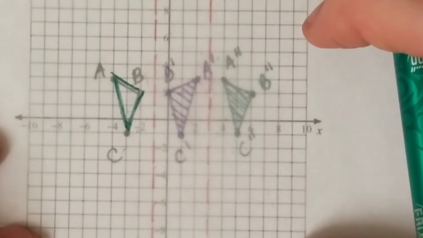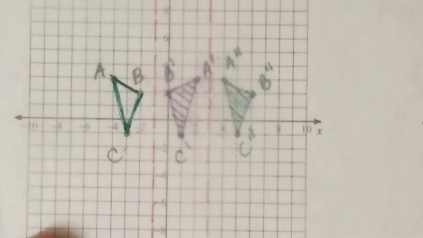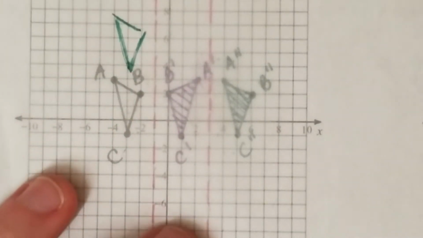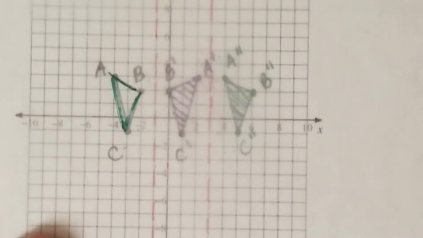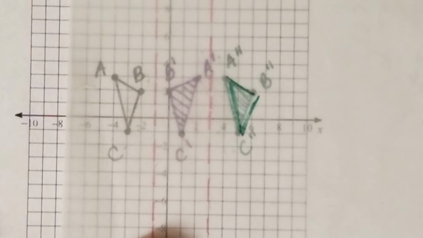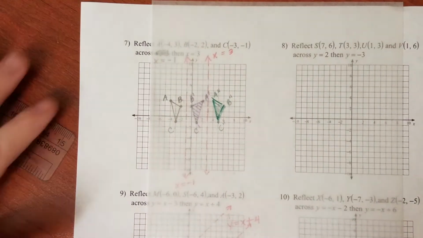But even if the lines were diagonal, even if I ended up having to go down and to the right or up and to the left, as long as the orientation of that shape is not changing from the pre-image to the final image, then we can still interpret it as just having been a translation. And so we're going to write that rule down below when we're done.